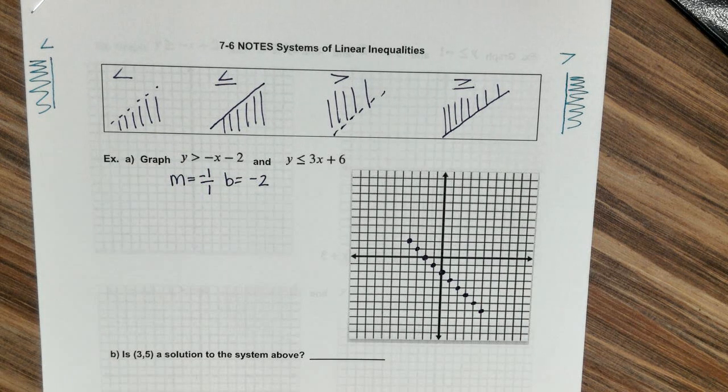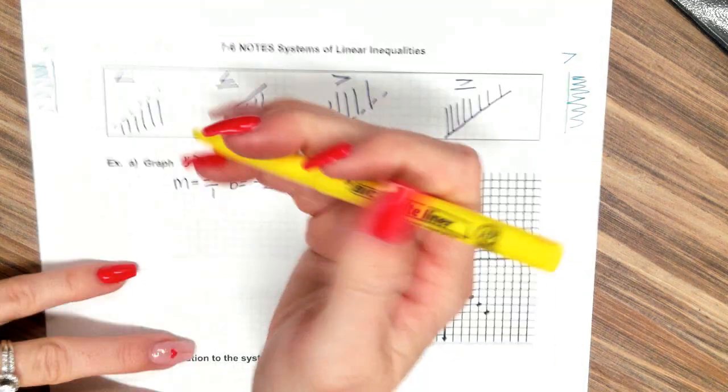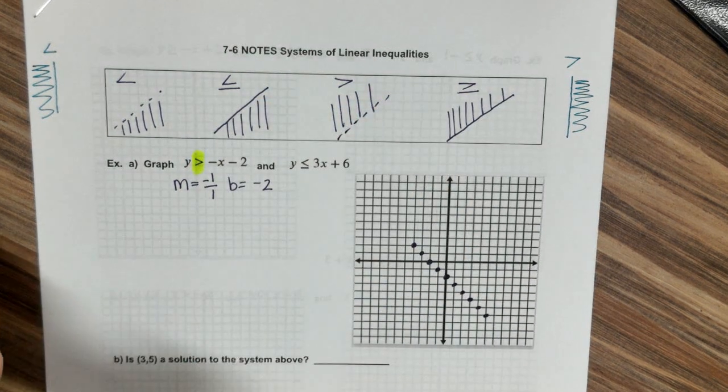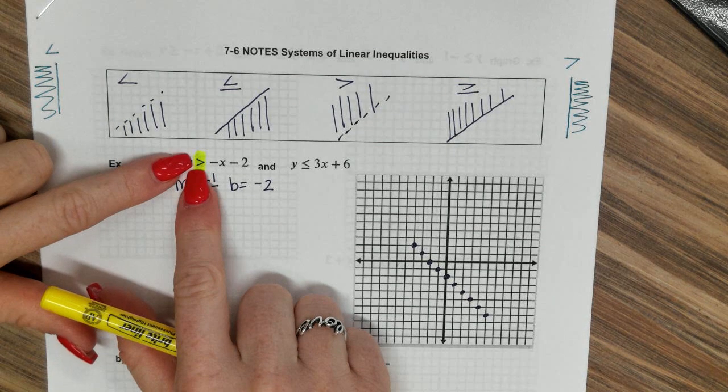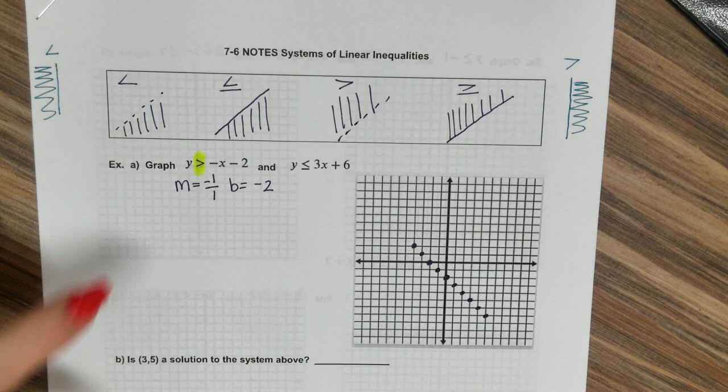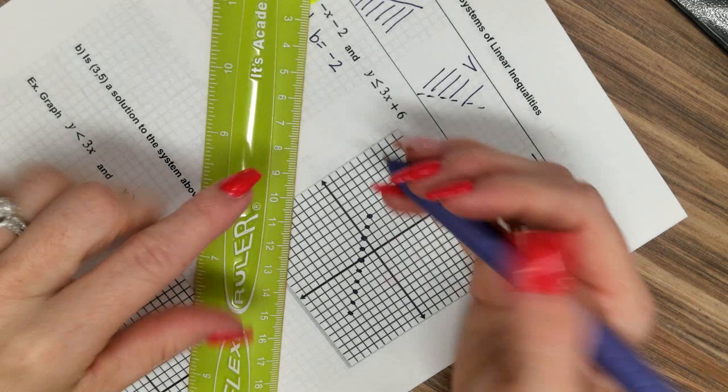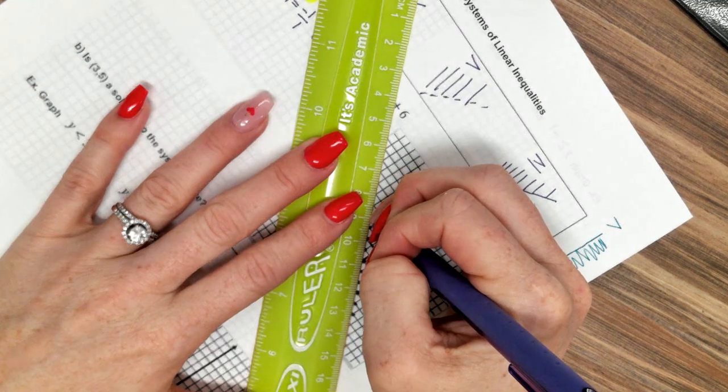Now, before you go connect, look at the sign. Will it be dashed or solid? Dashed. So I'm going to take my ruler. I'm going to connect it with a dashed line.